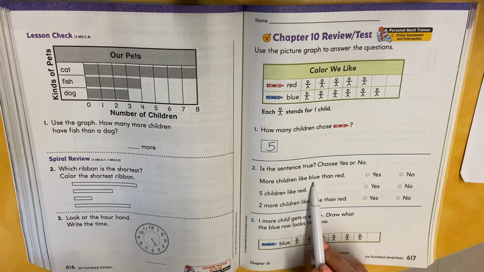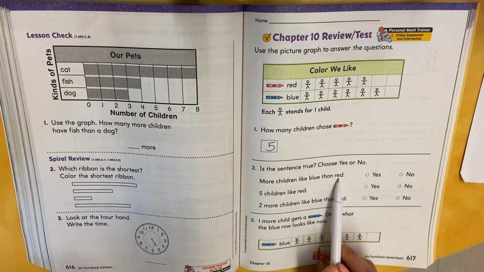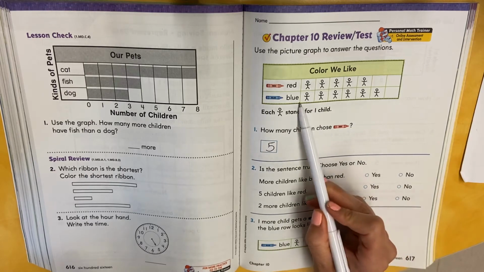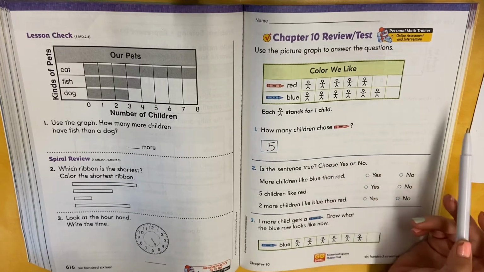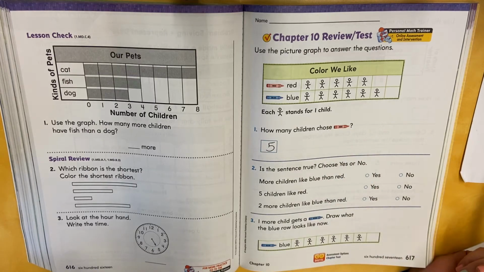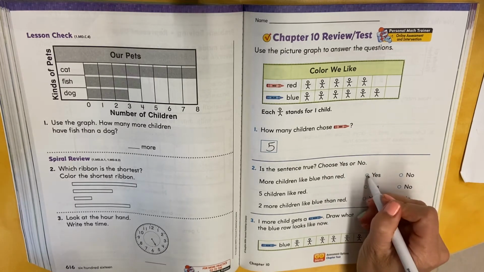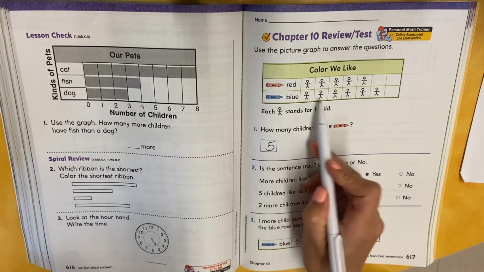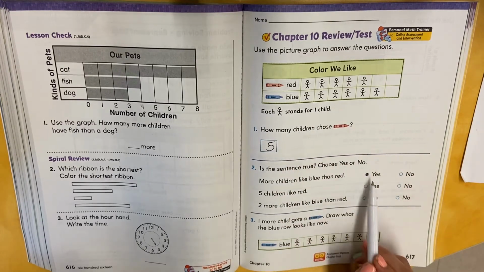More children like blue than red. Okay, so here is the blue column. Is that true that more kids like blue than red? Yes. Look, blue has more than the red, so we choose yes.